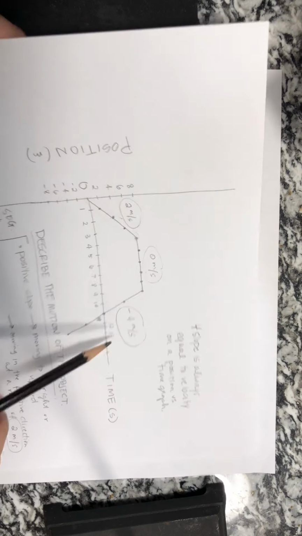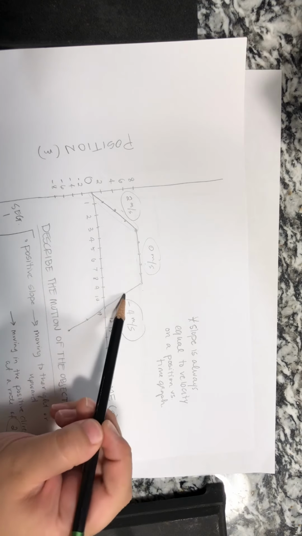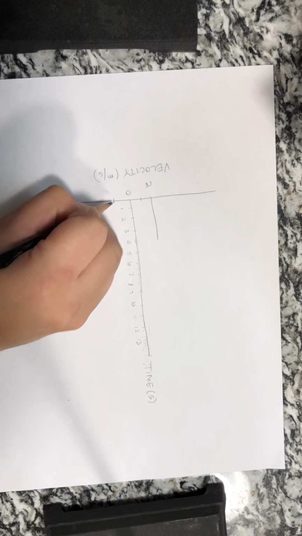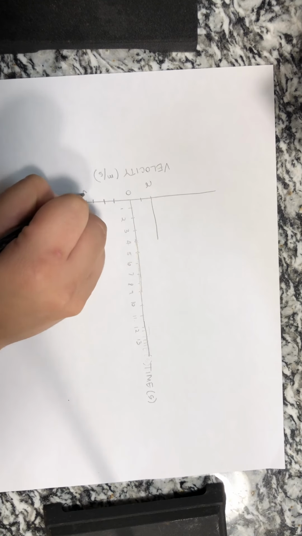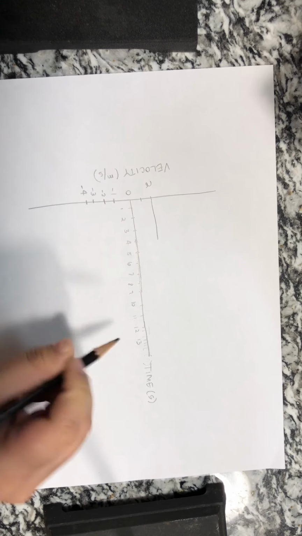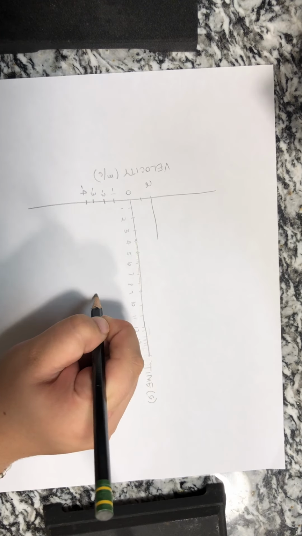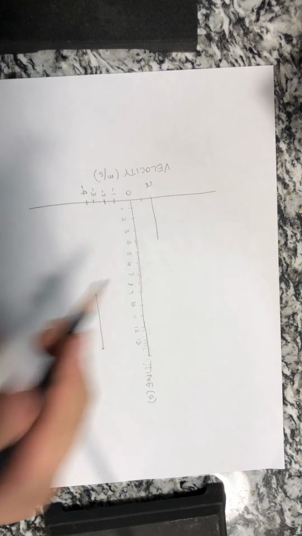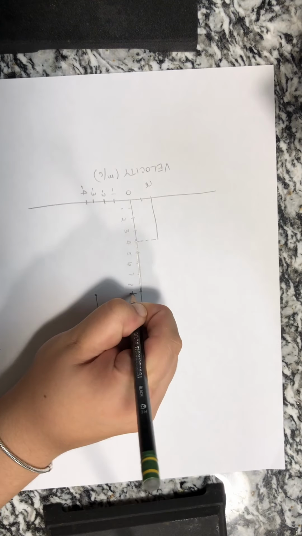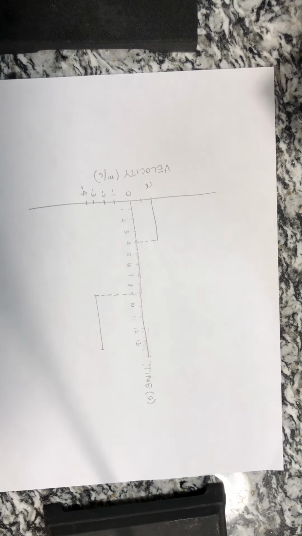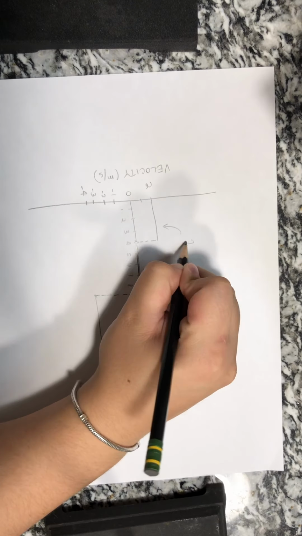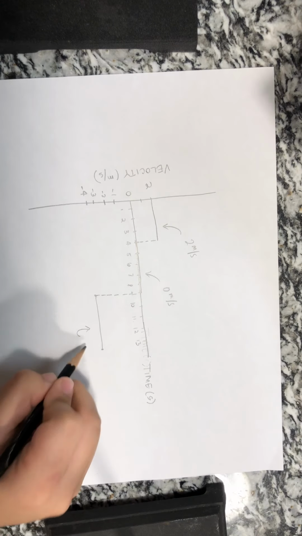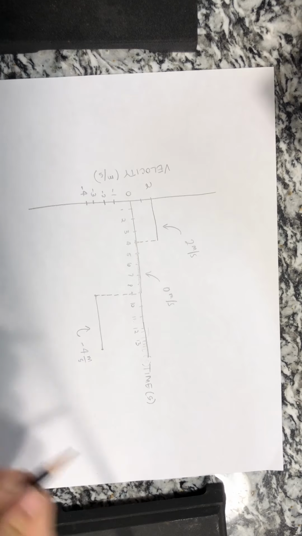Now for the last section, we went -4 meters per second for 1, 2, 3, 4 seconds until we got to 13. So I'm going to go ahead and do that. 1, 2, 3, 4. Here is -4. And from 9 seconds to the end, to those 13 seconds, I went -4 meters per second. And I'm going to go ahead and connect the dots here, just so you can see better what's going on. So here, we're going 2 meters per second. Here we're going 0 meters per second. And here we are going -4 meters per second.